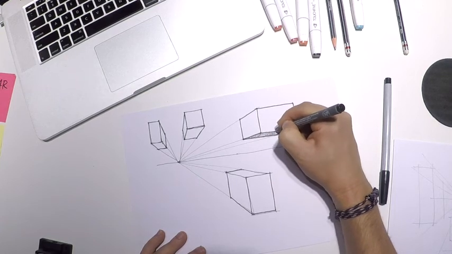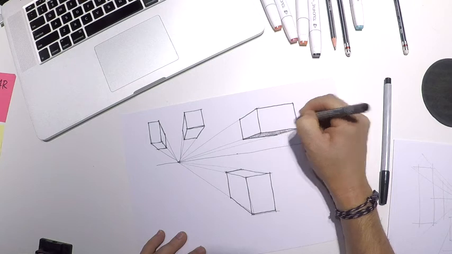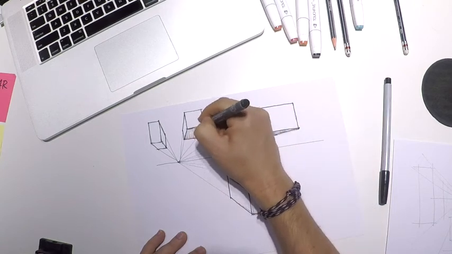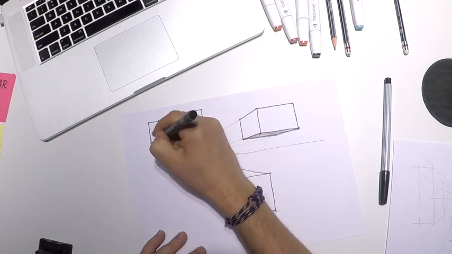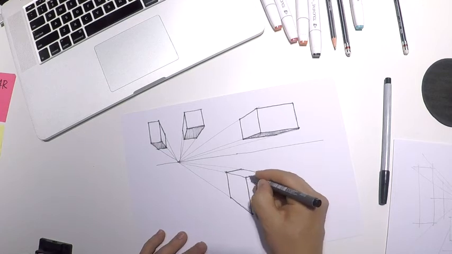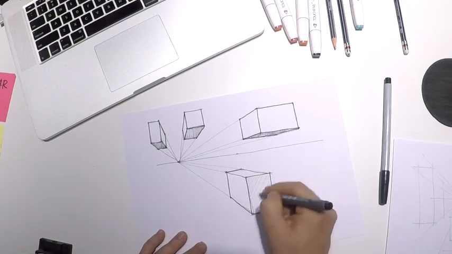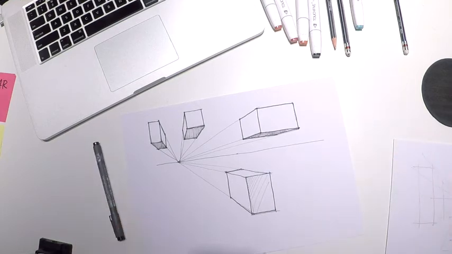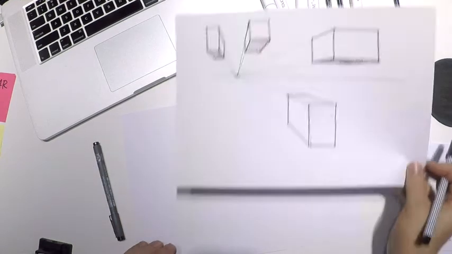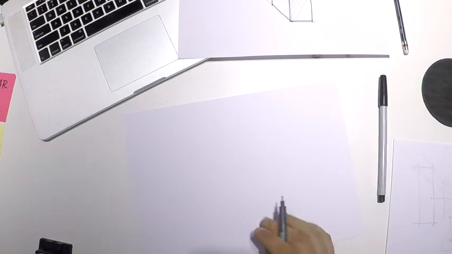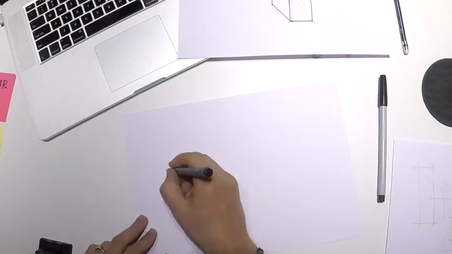Let's make it even more clear by adding shading on the bottom surface like this. So you can see a few objects created with 1-point perspective.